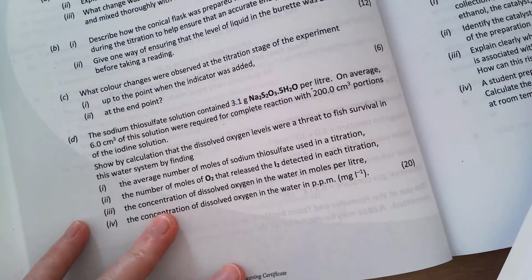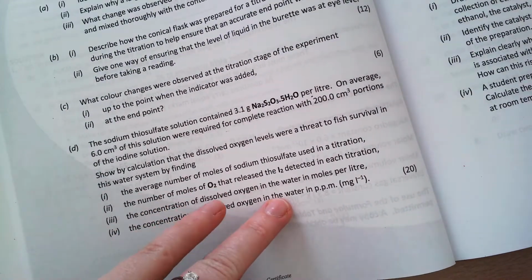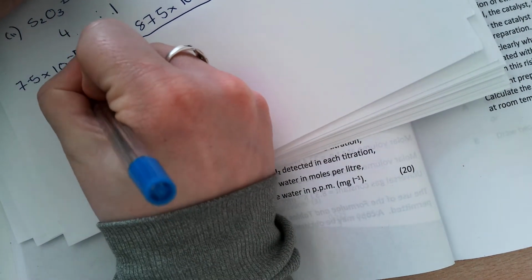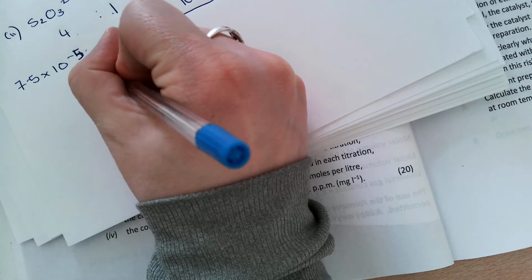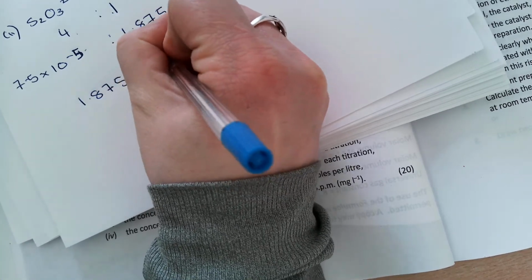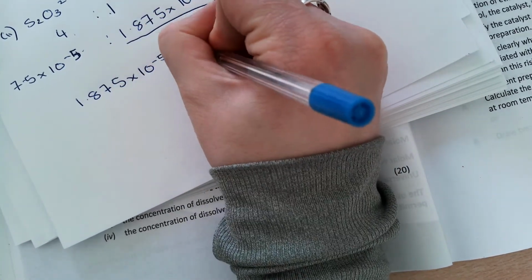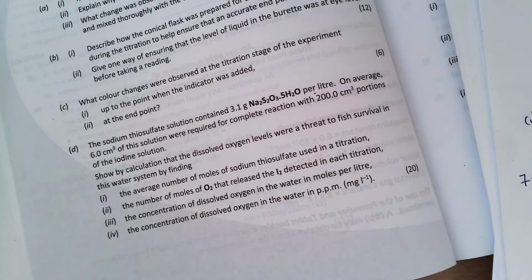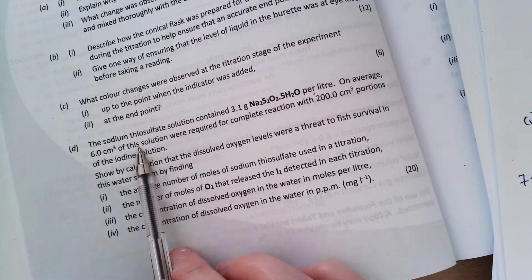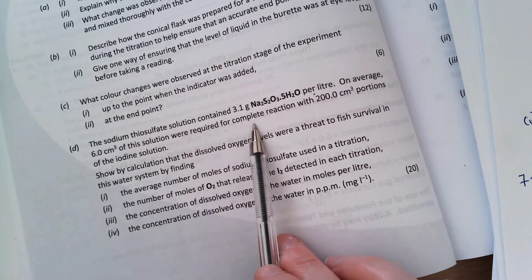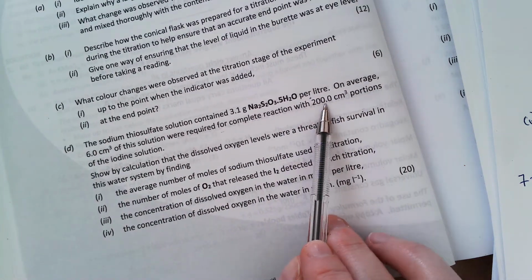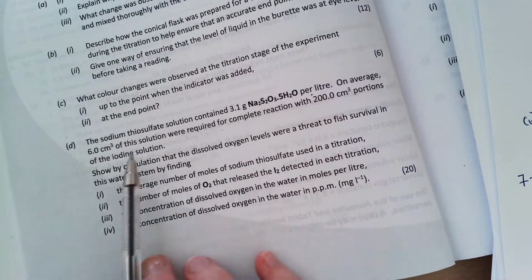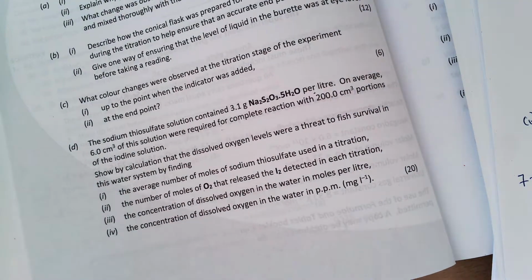Next then, I'm asked for part 3, the concentration of dissolved oxygen in the water in moles per litre. So I have 1.875 by 10 to the minus 5 moles. And I'm told that 6.0 of this solution were required for complete reaction with 200 centimetres cubed portions of the iodine solution.